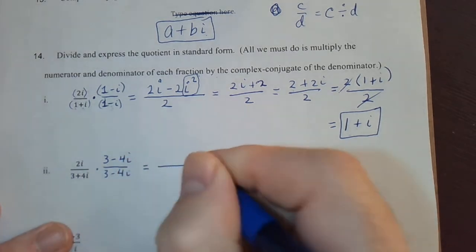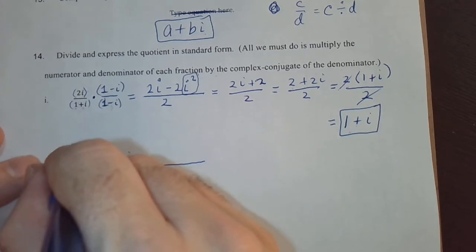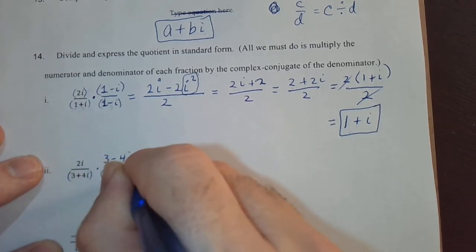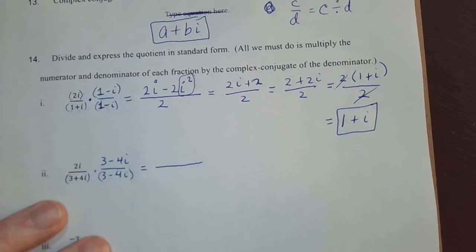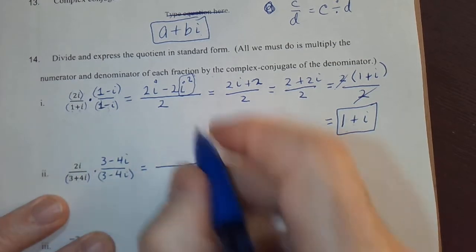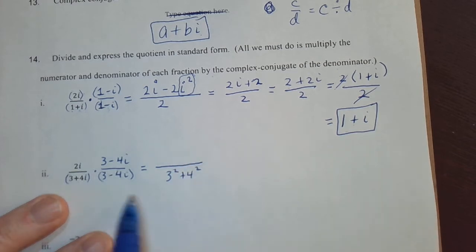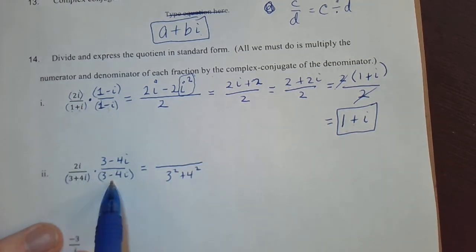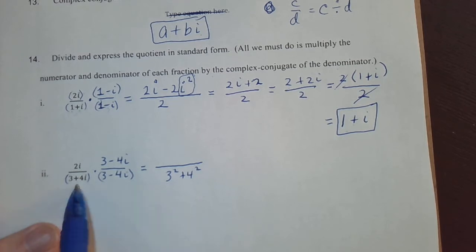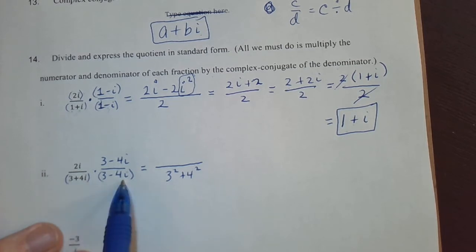And I'm going to use the shortcut here. If you've forgotten again, I'm just going to remind you that a plus bi times a minus bi is just a squared plus b squared. We did that in the previous video. So this bottom is really 3 squared plus 4 squared. Now that only works when you're multiplying a complex conjugate pair, 3 plus 4i, 3 minus 4i.